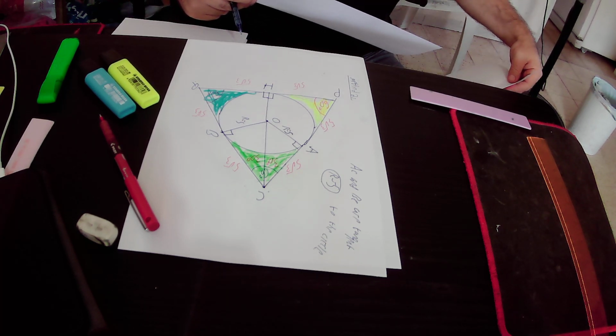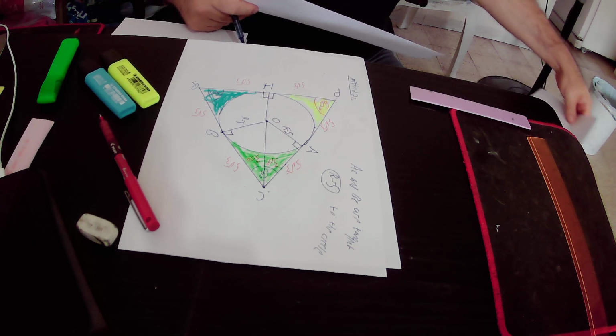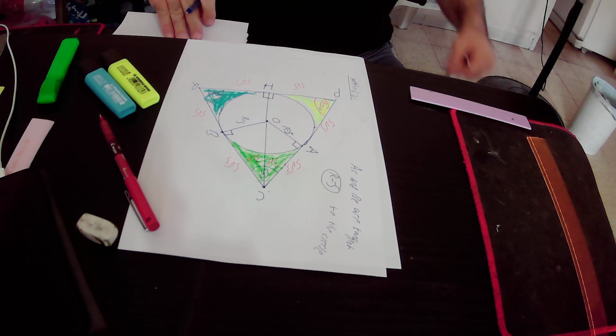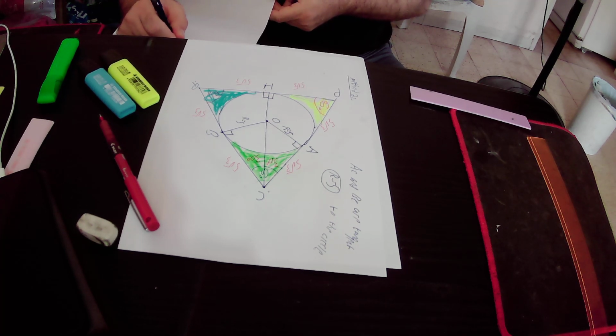So we will find out those three areas. The area of triangle CPQ is 75 times root 3, and the area of the circle is 25 pi.